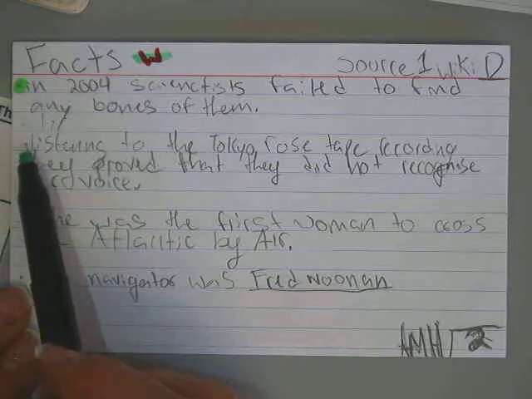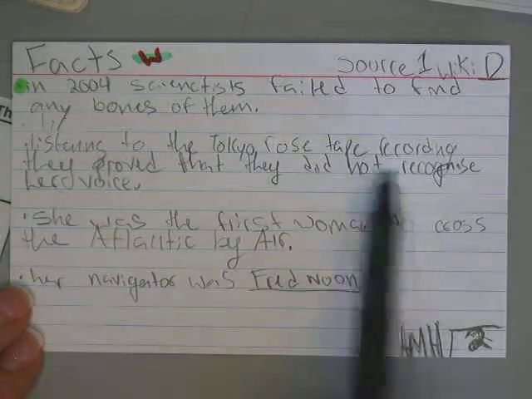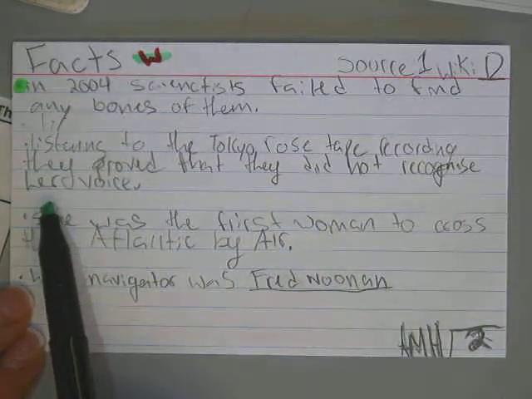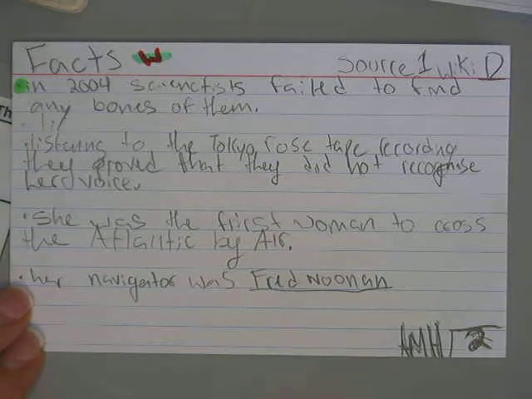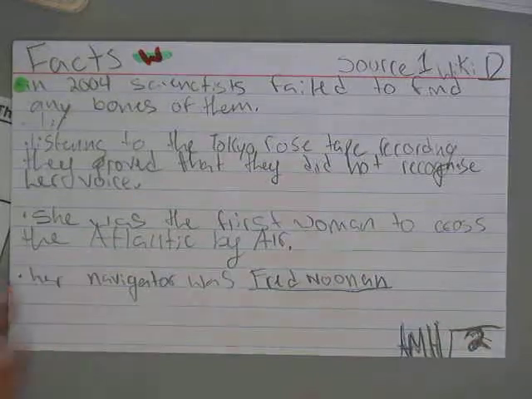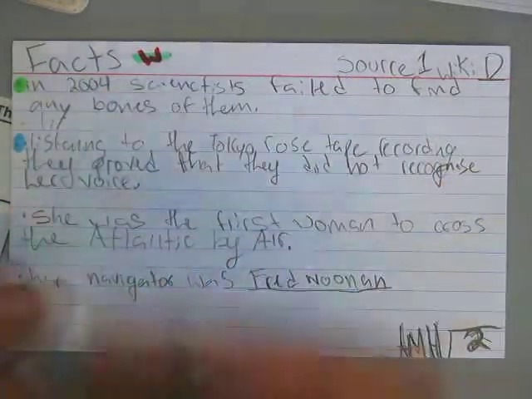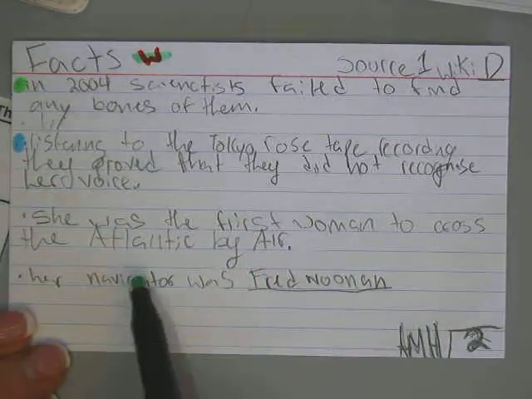The next point she's got listed here is, listening to the Tokyo Rose tape recording, they proved that they did not recognize her voice. What do you think, Amelia? Is that a detail, or is that a big point you want to make in your facts? I think it's a bigger point. Okay, so we're going to code that a blue. Next one. She was the first woman to cross the Atlantic by air.